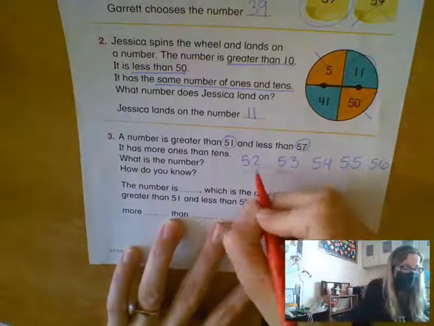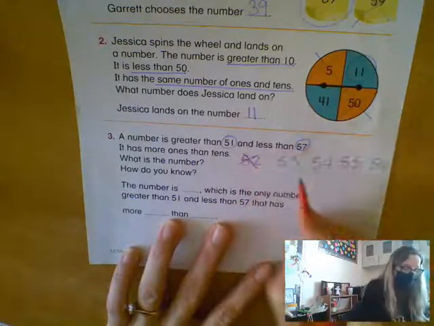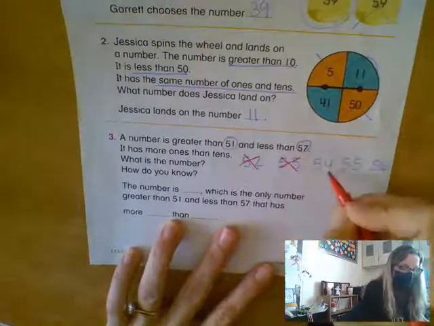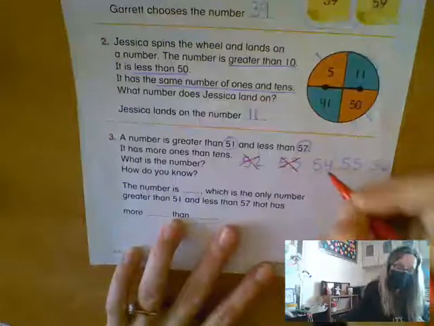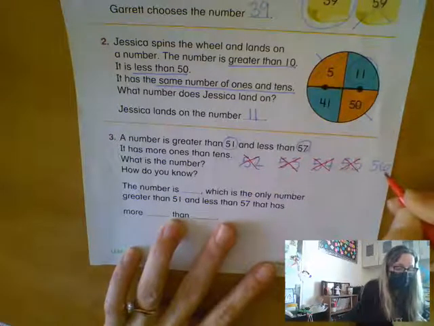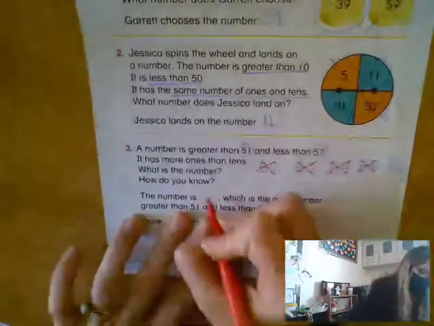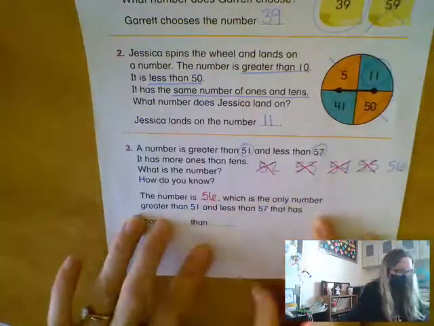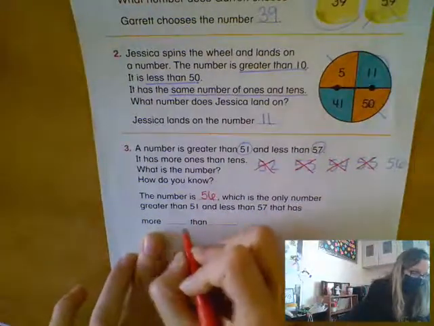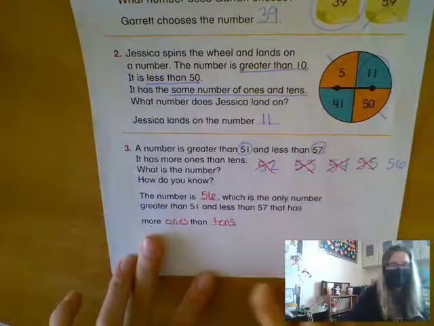Does 52 have more 1s than 10s? No. Does 53 have more 1s than 10s? No. Does 54 have more 1s than 10s? No. Does 55 have more 1s than 10s? Does 56 have more 1s than 10s? Yeah, we have 6 1s and only 5 10s. So the number is 56, which is the only number greater than 51 and less than 57 that has more 1s than 10s. Good job, friends.